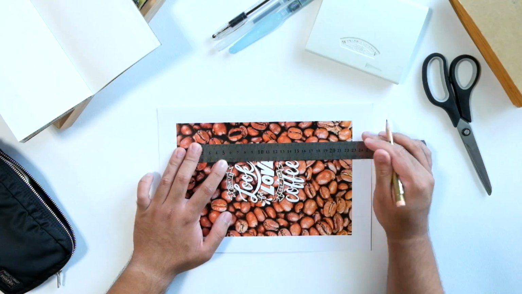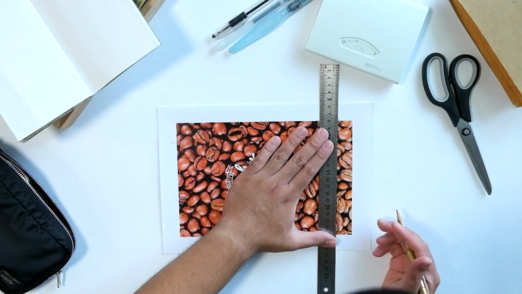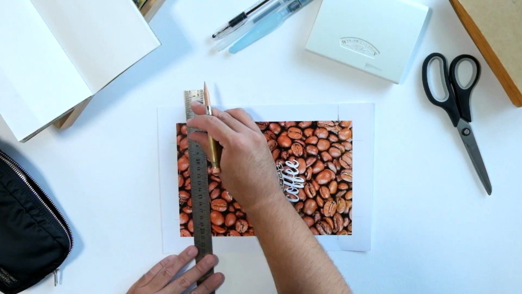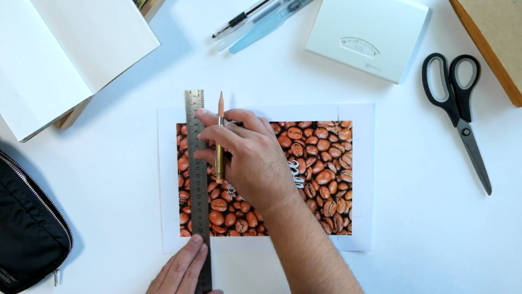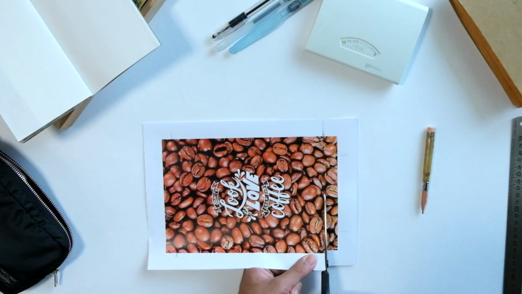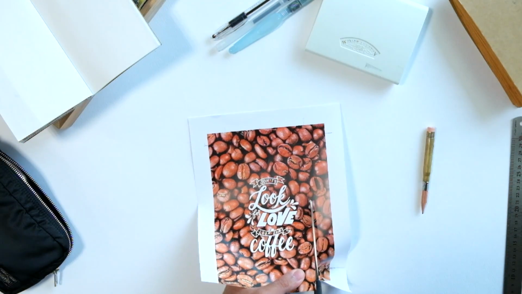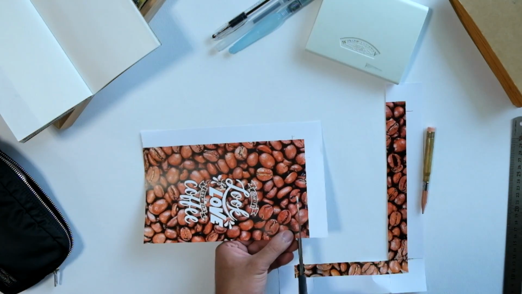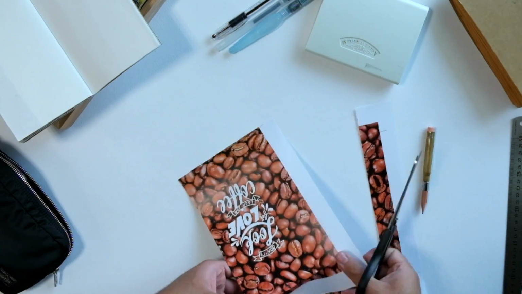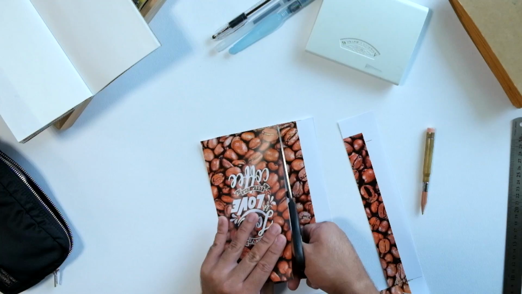So I wanted this page to cover the right page of the journal spread, so I measured out the proper dimensions. One page on a Midori Traveler's Notebook regular size insert is actually 11 centimeters by 21 centimeters, so I measured that out and I cut it out with scissors instead of tearing it apart since I wanted some clean and crisp edges. And this is pretty much the final page for the right page of the spread.